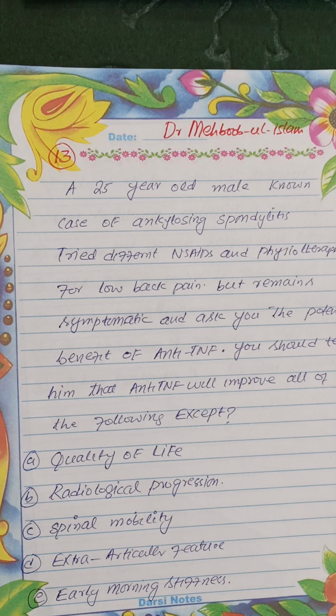This patient has ankylosing spondylitis and has tried different NSAIDs and physiotherapy, but this has not improved his symptoms and he is asking the benefit of anti-TNF therapy. So the question is asking that all of the following will improve with anti-TNF therapy, but one thing will not improve. Which of the following will not improve with the anti-TNF?